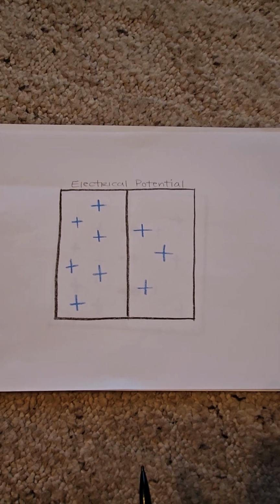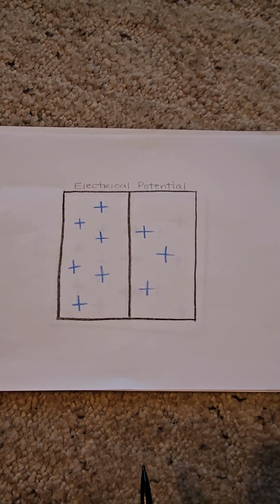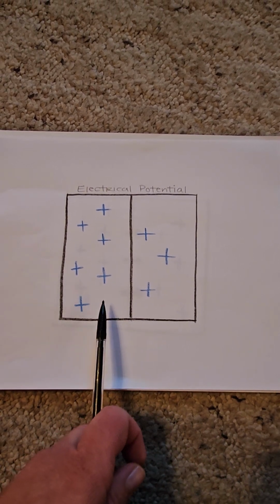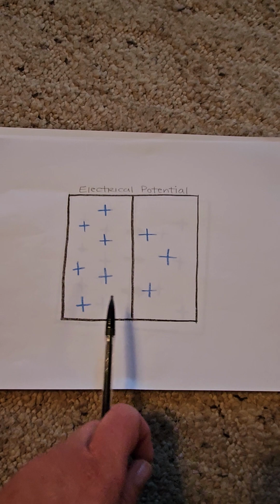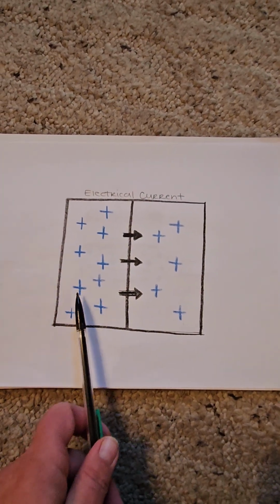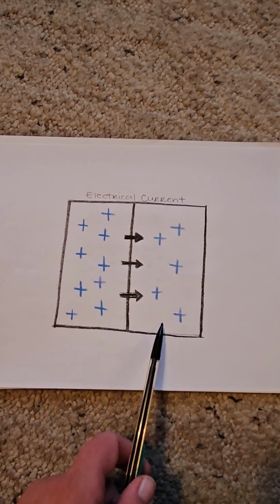To start, I thought we should establish what an electrical potential is as well as an electrical current. Electrical potential is a difference between the concentration of charged particles between one point and another. An electrical current is a flow or movement of charged particles from one point to another.